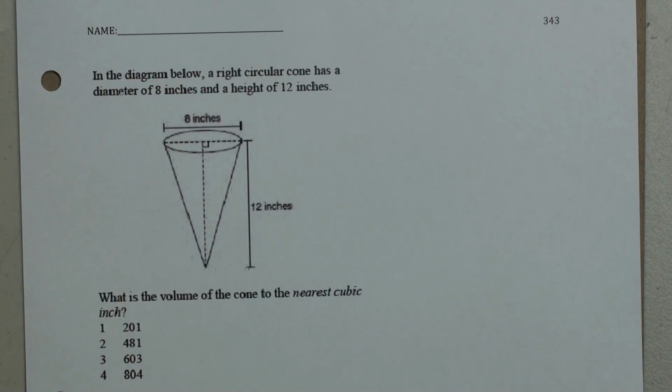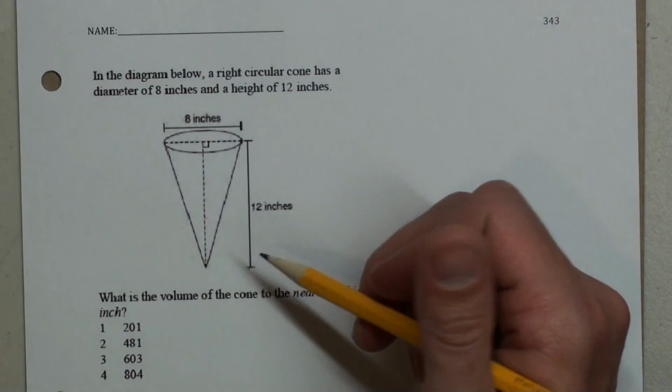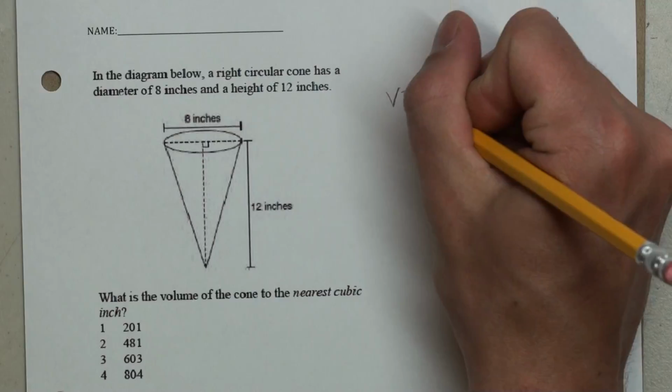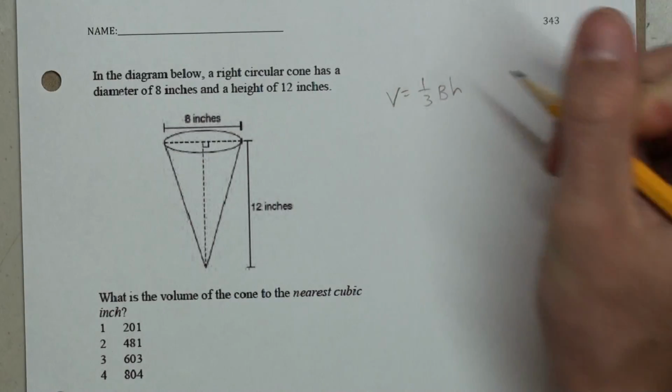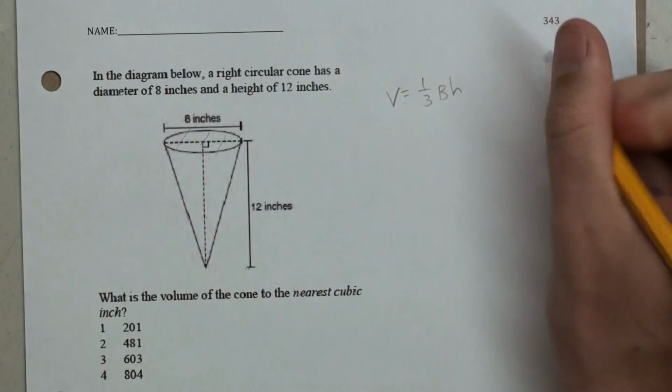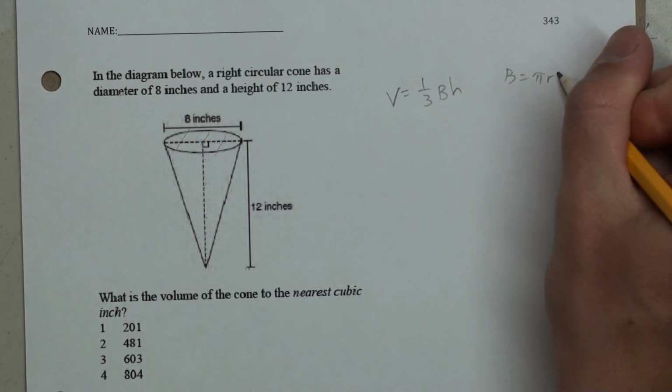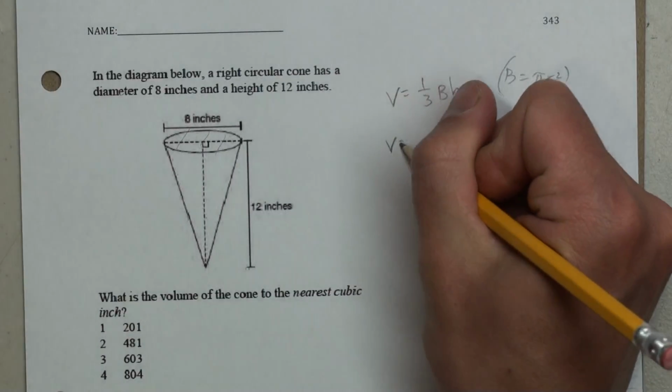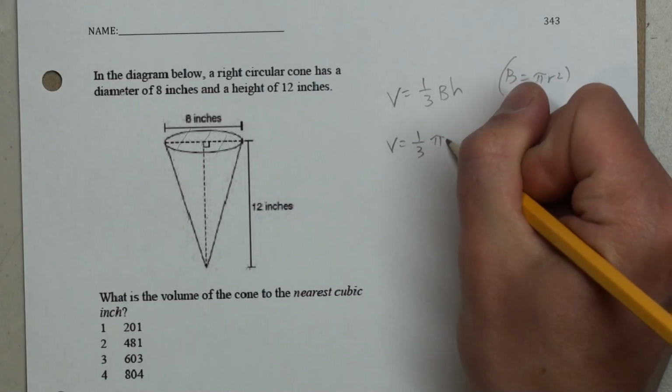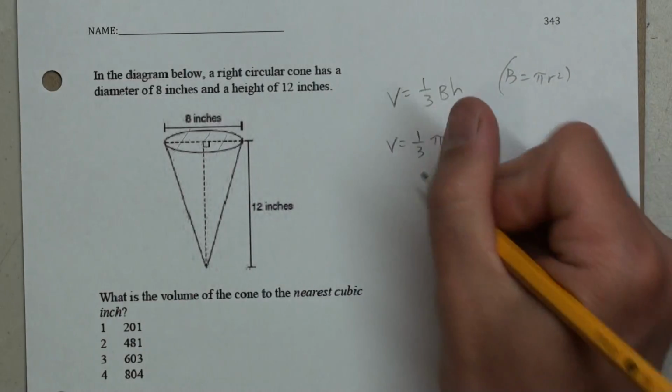Sorry about that. Okay. So, Regents reference sheet. Good. Okay. This is a cone question. What's the volume? The volume of a cone is 1/3 Bh, where B is a circle, so it's pi r squared, the base area. So V is really 1/3 pi r squared h.